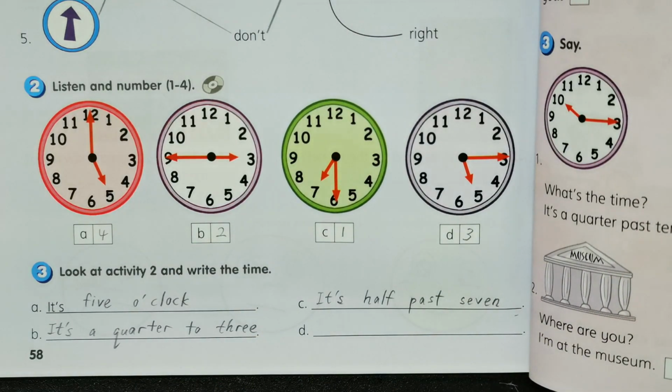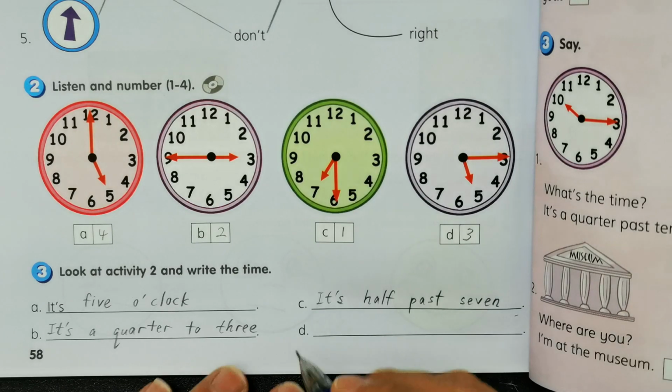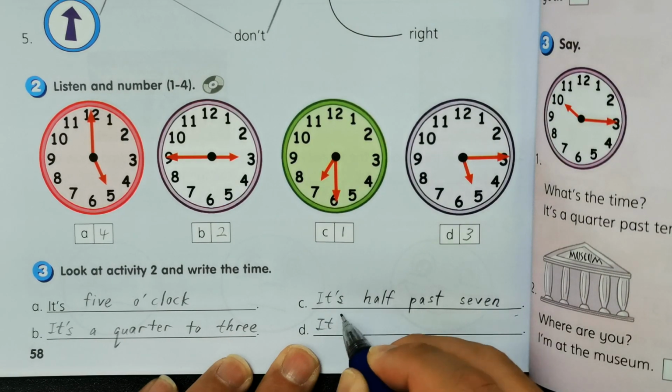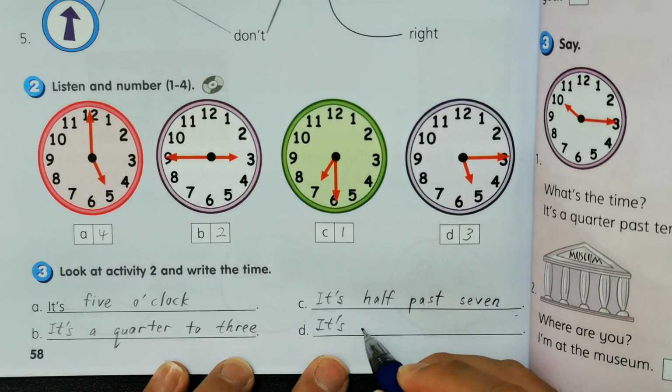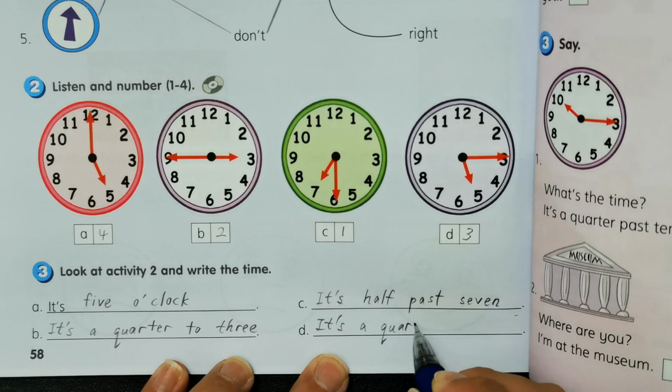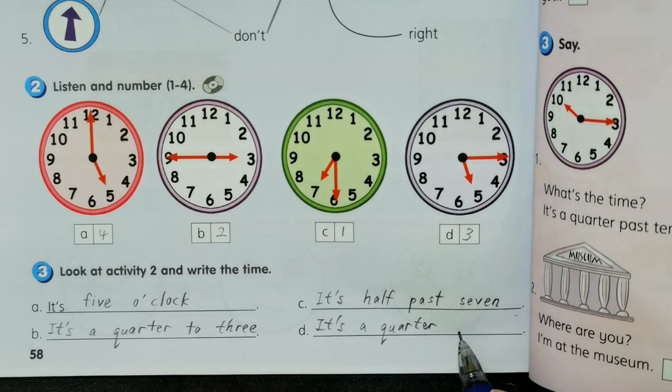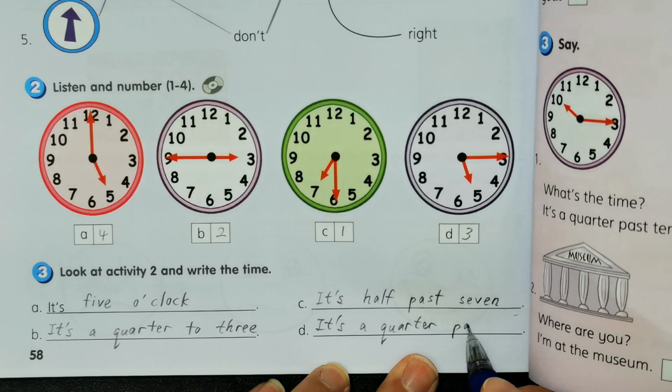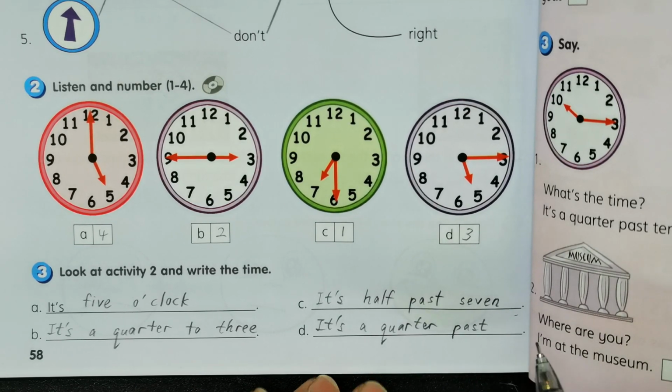And then next we go to the final one, D. So D, it's 1/4 past 5. So it's 1/4 past 5.